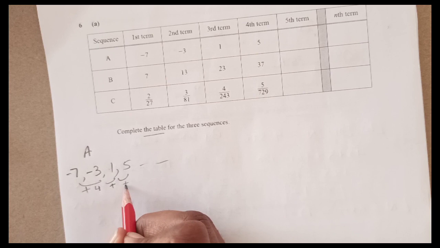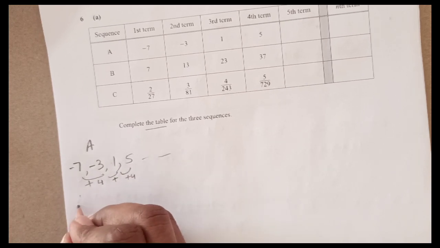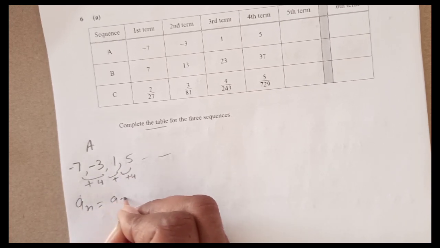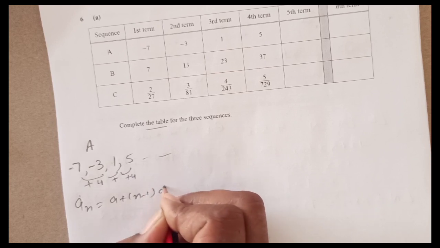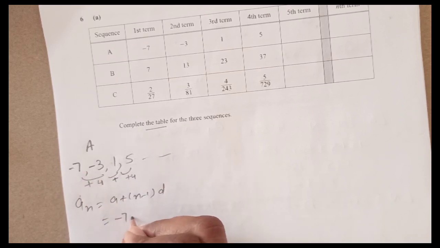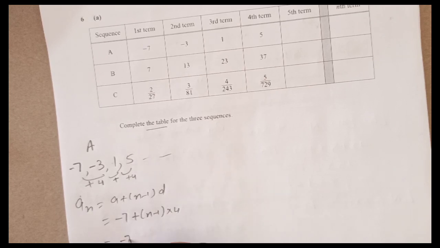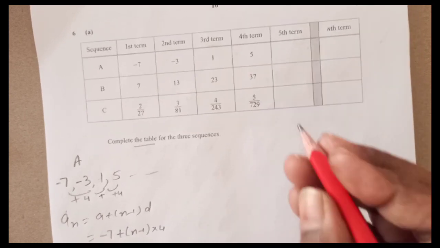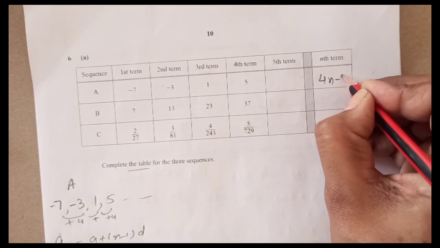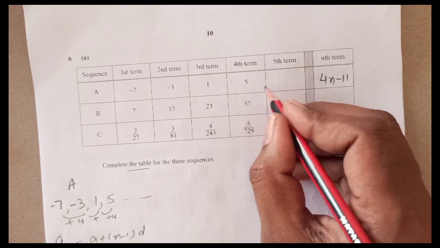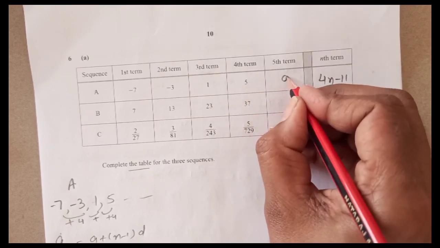So the formula of the nth term is a plus n minus 1 times d. So a, the first term, is -7, plus n minus 1 times d, which is 4. So this is -7 plus 4n minus 4. So this is 4n minus 11, and the fifth term, by adding 4, 5 plus 4 is 9, right?